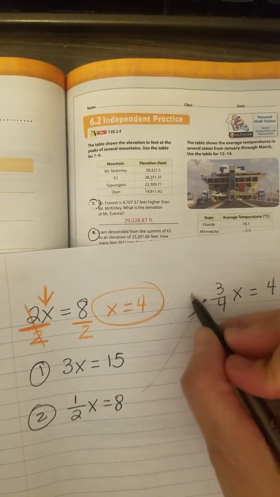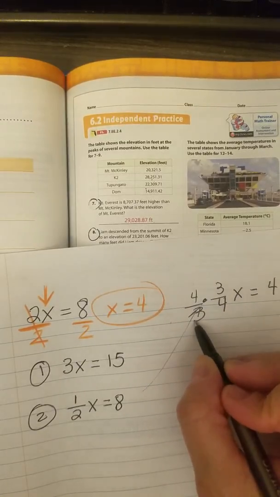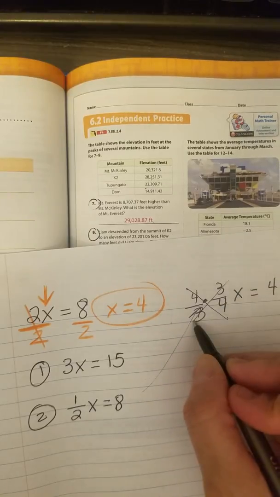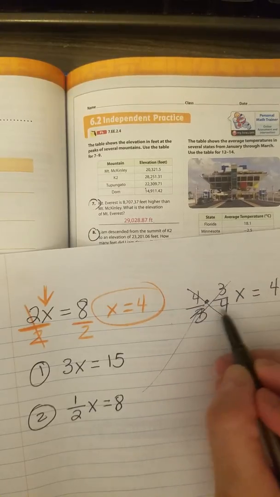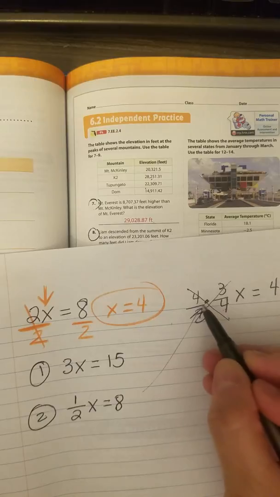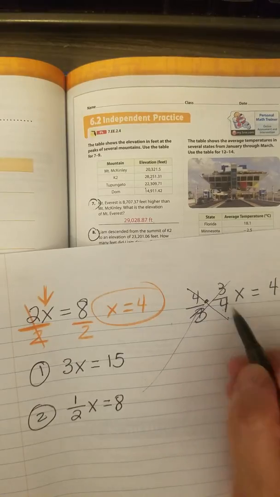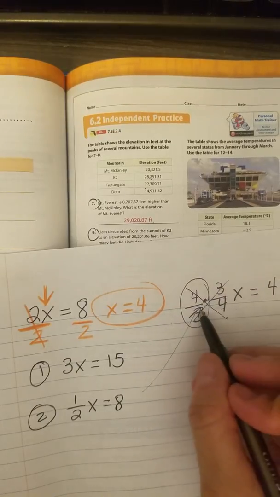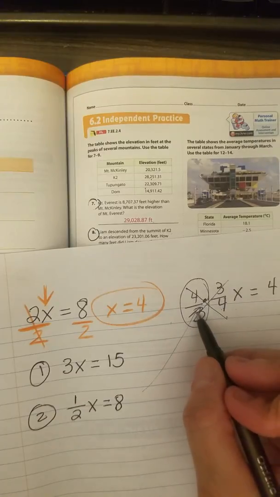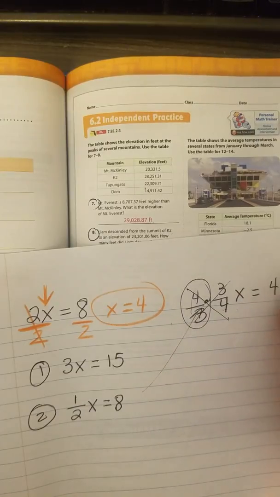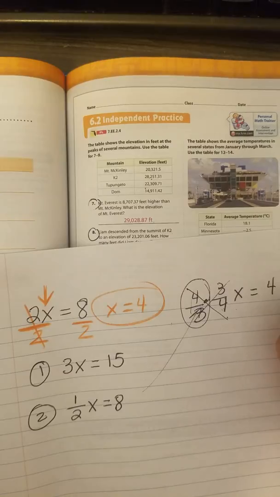If I multiply by 4 over 3, that is going to cancel out because 4 times 3 is 12, 3 times 4 is 12, 12 over 12 is 1. So that cancels out. Now, whatever I do to the left, if I multiply by the reciprocal, I got to do it to the right. Now I got to multiply by the reciprocal.